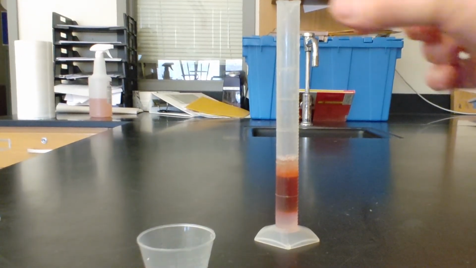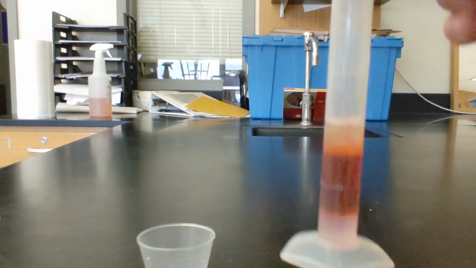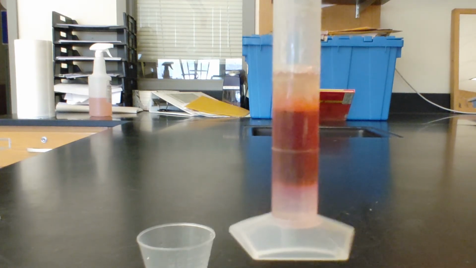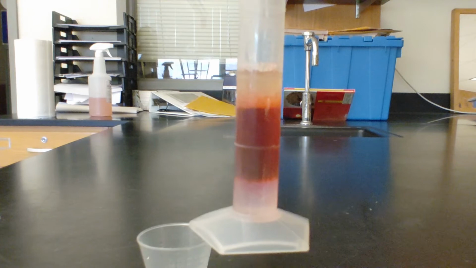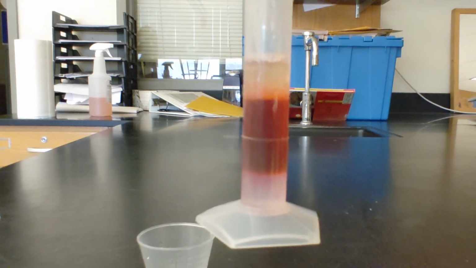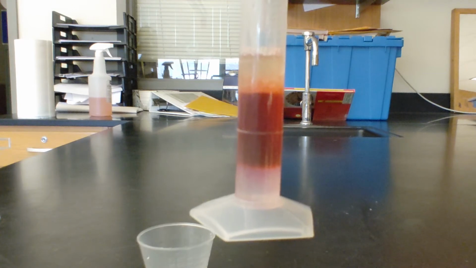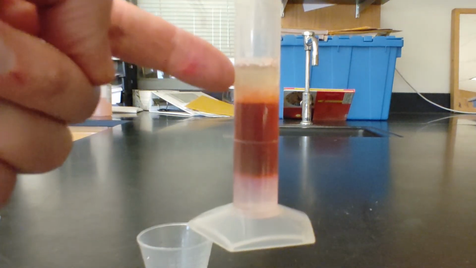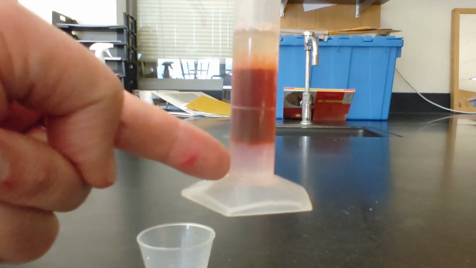Letting them settle out a little bit, you notice that there are differences between each one of these substances. The one that's on the top is the vegetable oil, right up here, and at the bottom we have the glycerin.